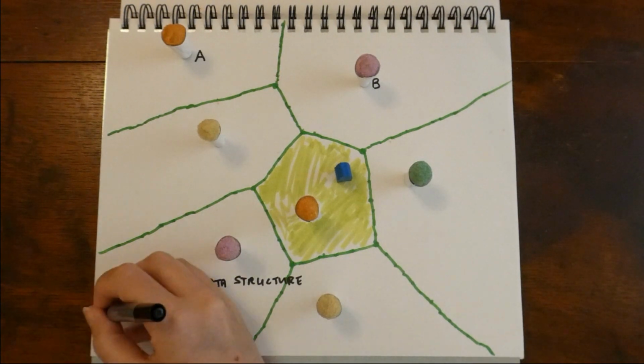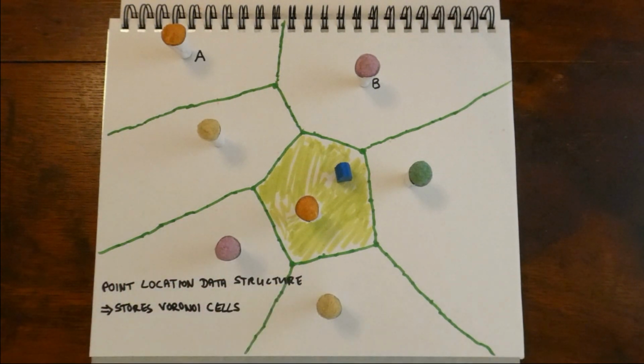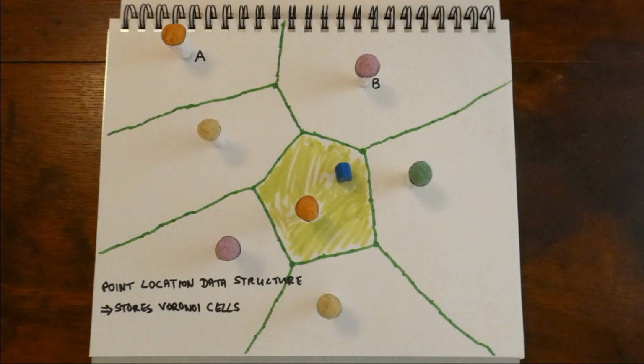So in our case, the data are the regions in the plane, or in this case, the Voronoi cells, and a query is the location I'm in. The data structure should then tell us which of the regions or Voronoi cells contains the given query point.